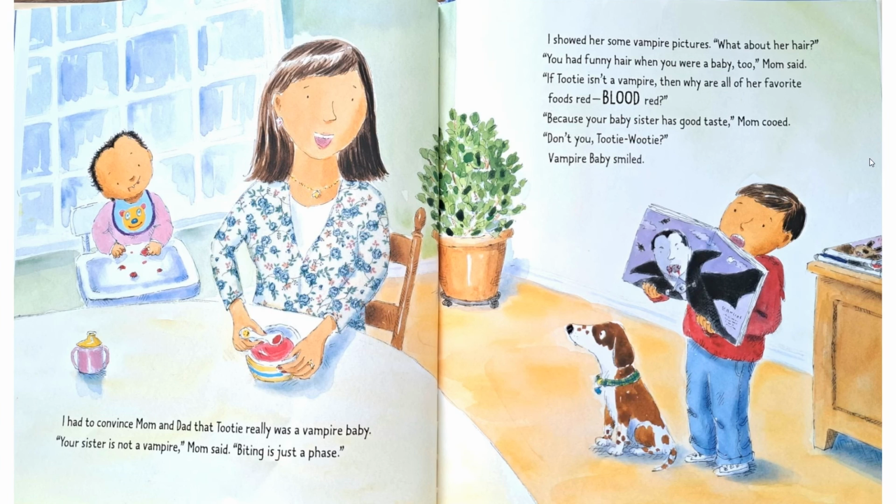If Tootie isn't a vampire, then why are all of her favorite foods red? Blood red? "Because your baby sister has good taste," Mom cooed. "Don't you, tooty woody?" Vampire Baby smiled.